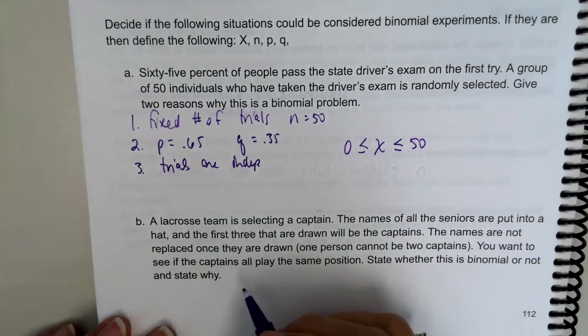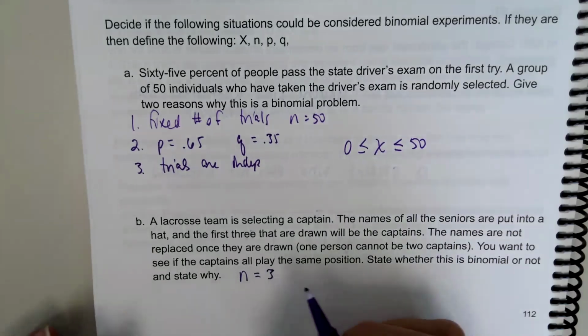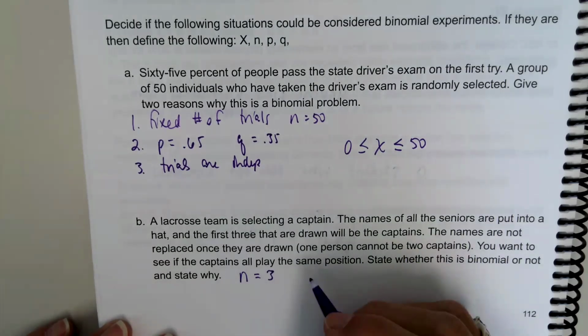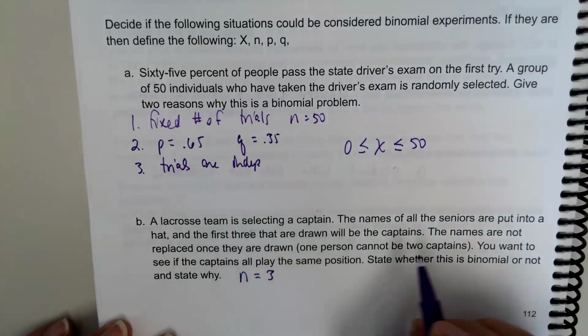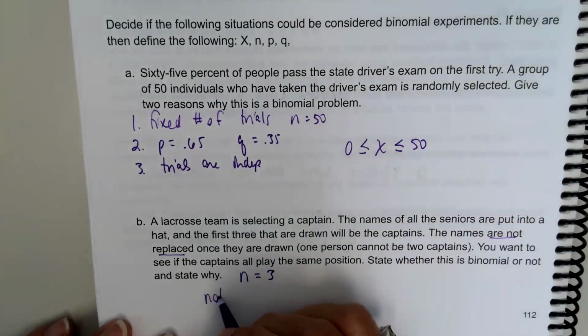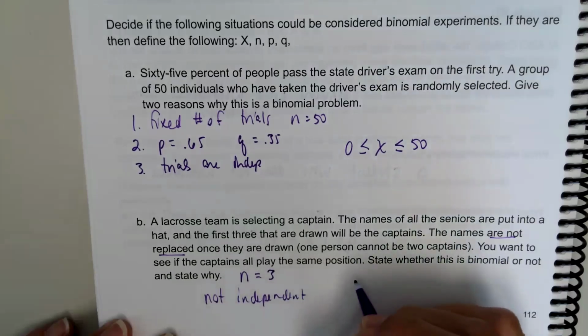So the first three that are drawn, so my fixed number of trials is 3. I'm drawing 3. Okay. Probability of success is changing because once you draw, they're not being replaced. So they're not independent of one another. So this is not a binomial.